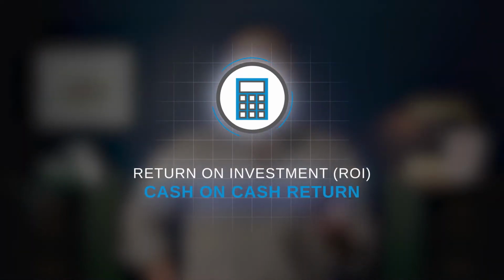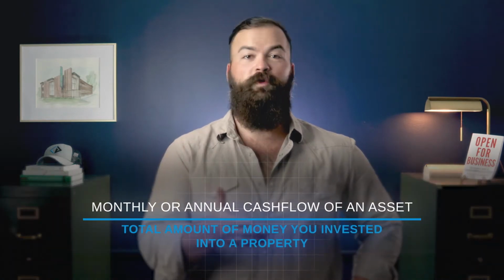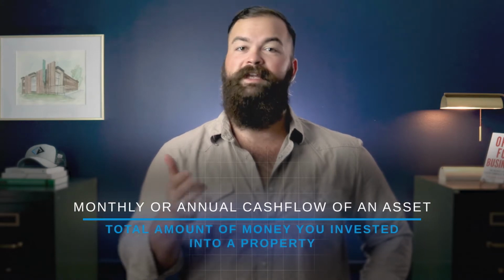Up first, the return on investment, ROI, or cash on cash return. The ROI, or cash on cash return, is the most commonly used investment measurement in all of real estate. Return on investment is calculated by taking the monthly or annual cash flow of an asset and dividing it by the total amount of money you have invested in the property.